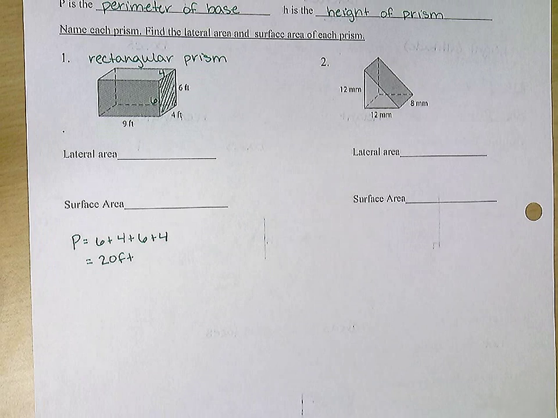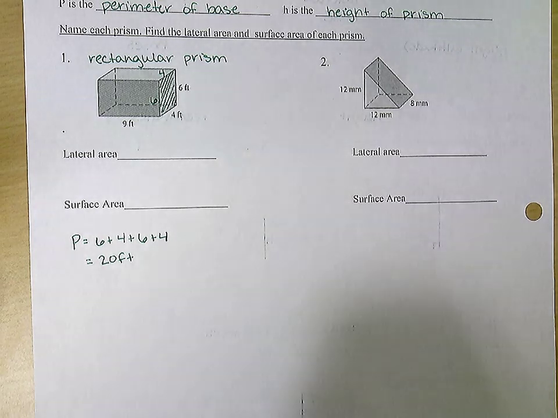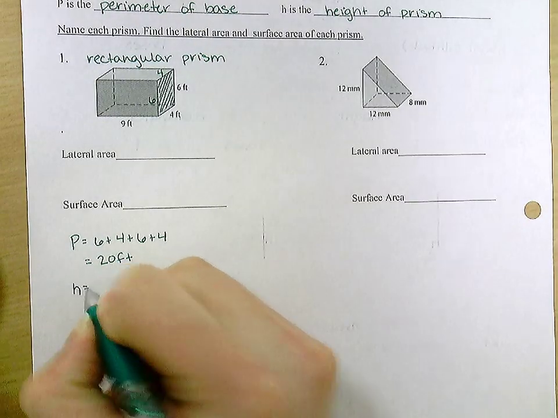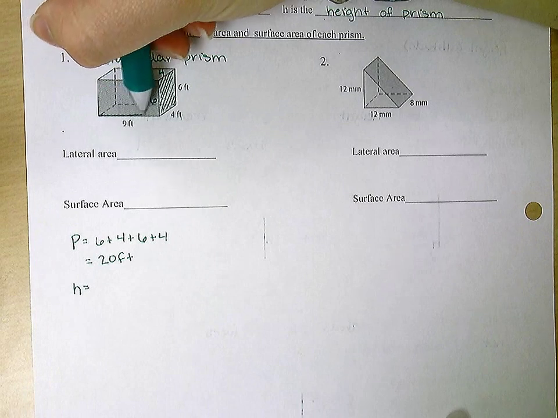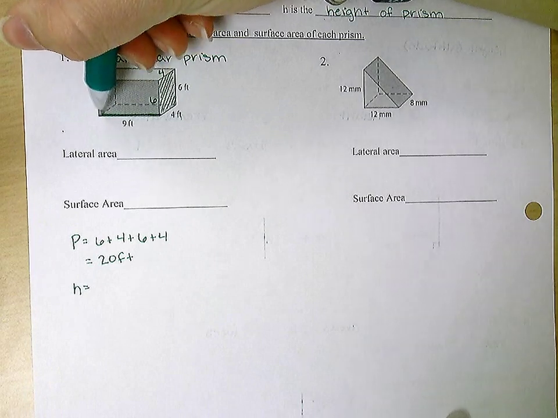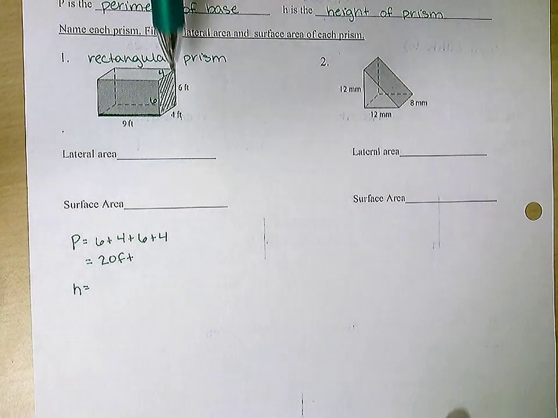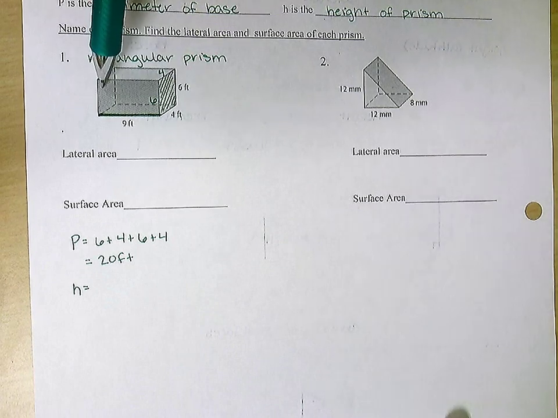Next I want to locate the height of the prism. That's the distance between your two bases. That distance is going to be this length here, that 9 feet. So that's the distance between this first base and its parallel base.